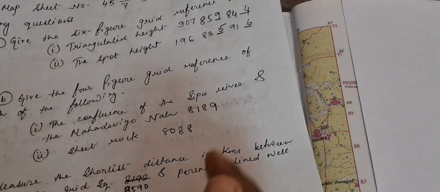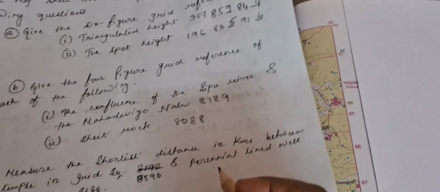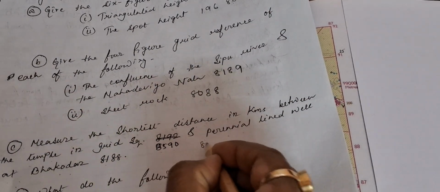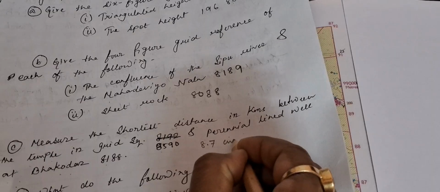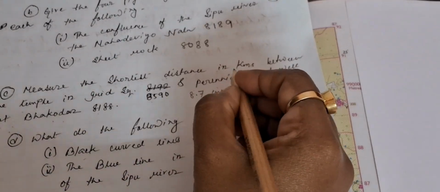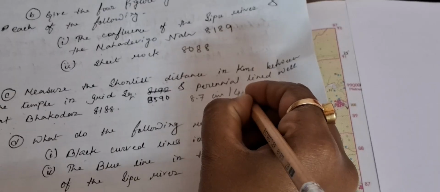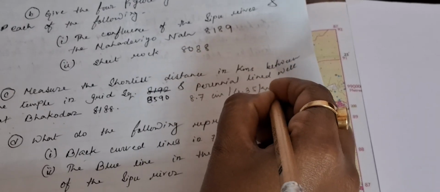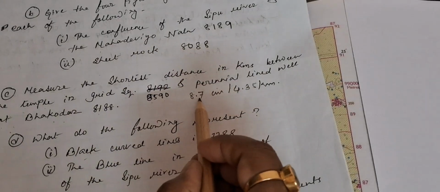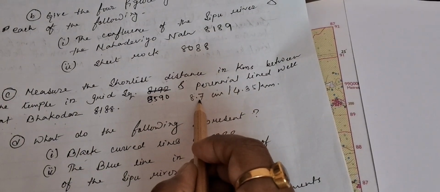That is 8.7 centimeter or 4.35 kilometer. Okay. Divide the centimeter digit by 2.